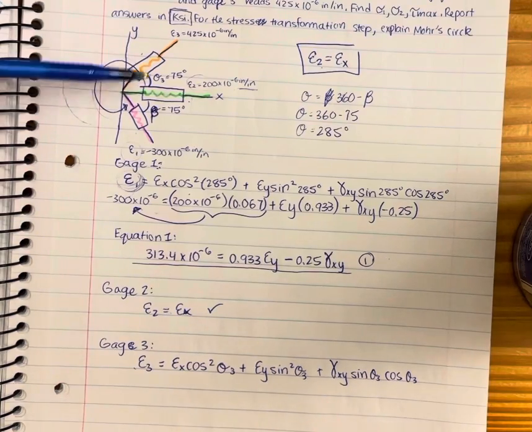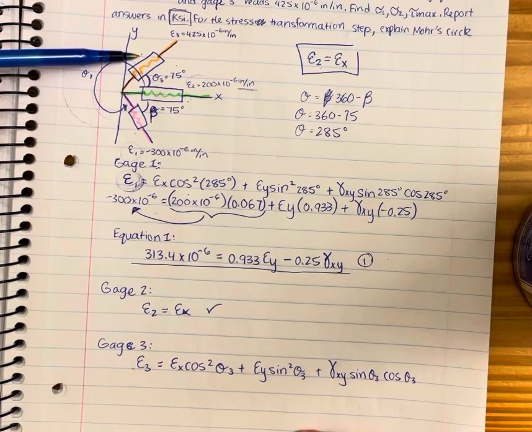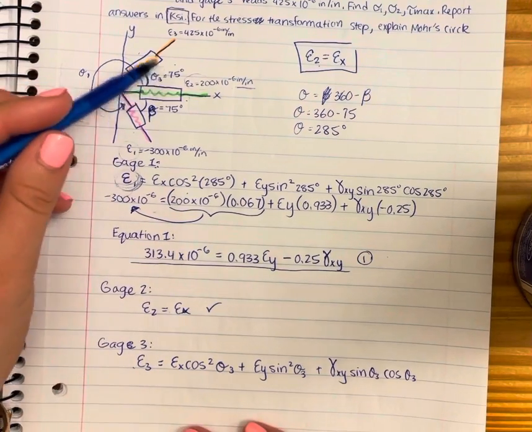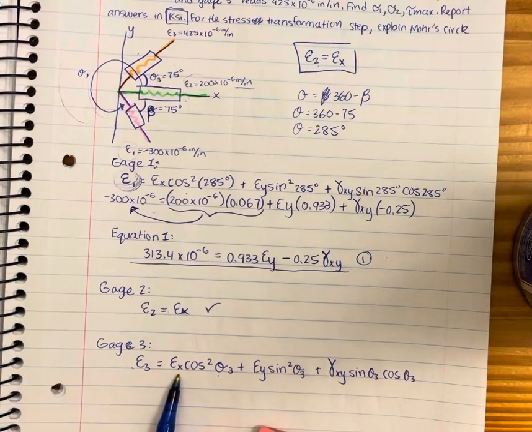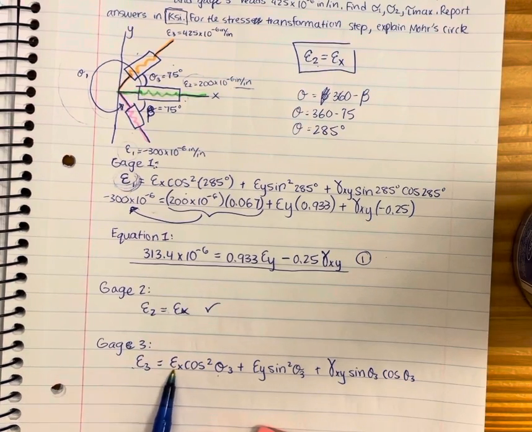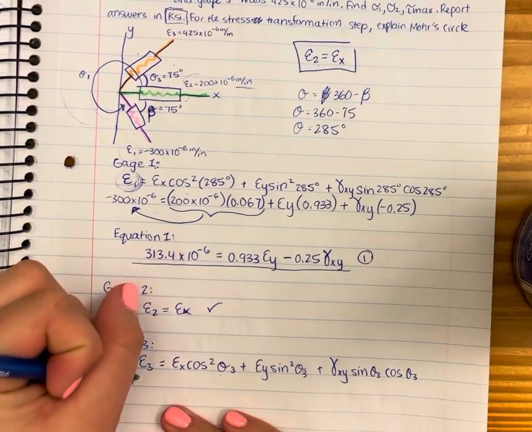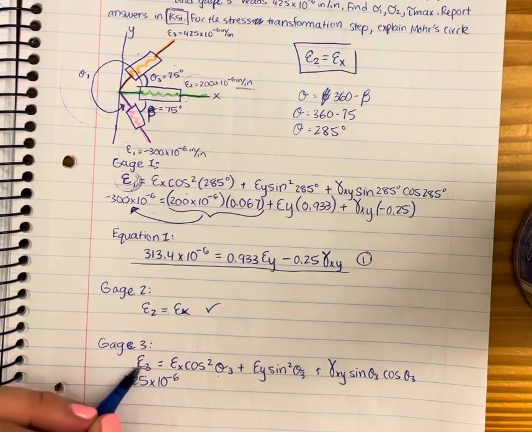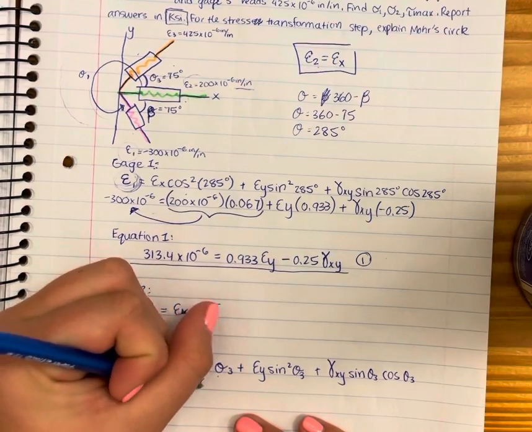Since this angle is measured counterclockwise, that means that we can keep the 75. So if we plug the 75 in for theta, as well as the 200 in for strain in the x direction, and the 425 times 10 to the negative 6 for the gauge, then we end up getting this equation, which I am writing out right here.